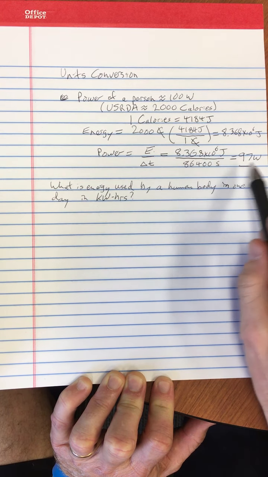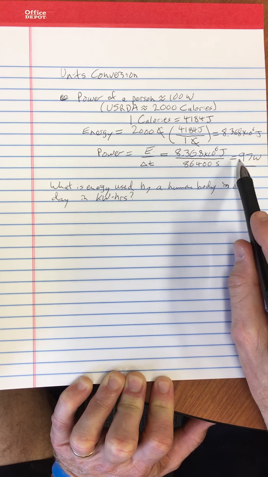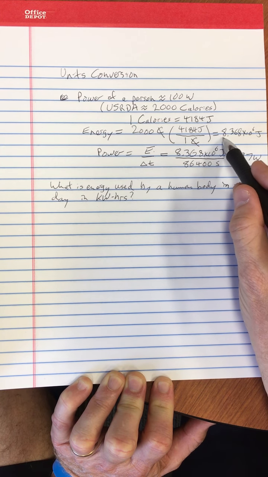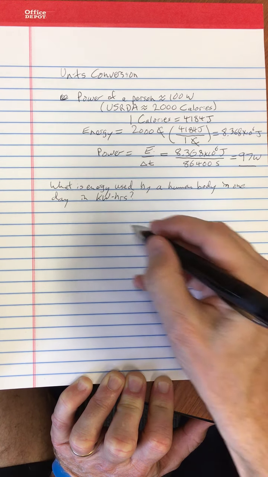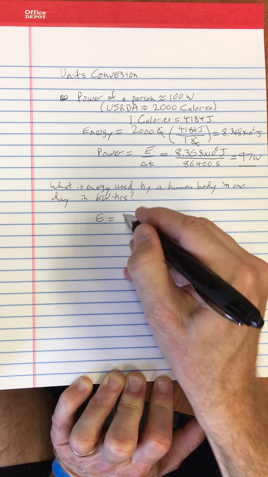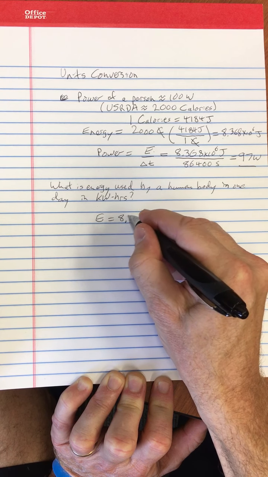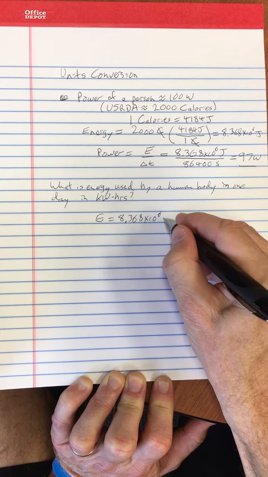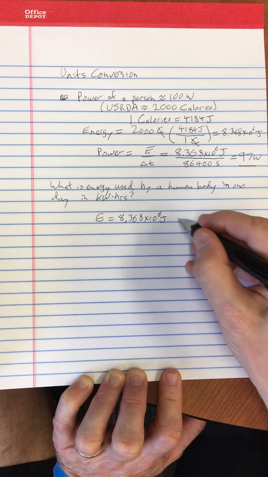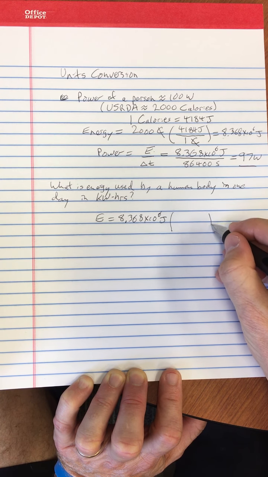So I don't need to worry about this 97 watts. That's a review. I can go straight from my total amount of energy here, 8.368 times 10 to the 6 joules, and then I need to convert that to kilowatt hours.